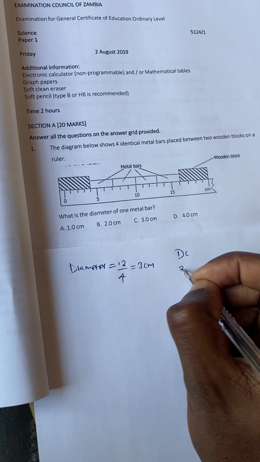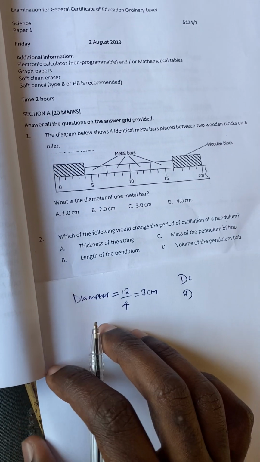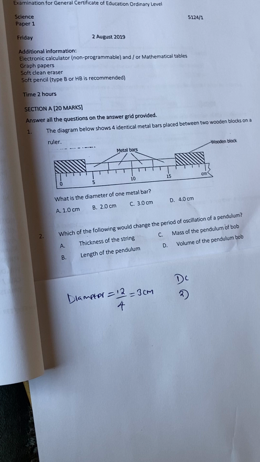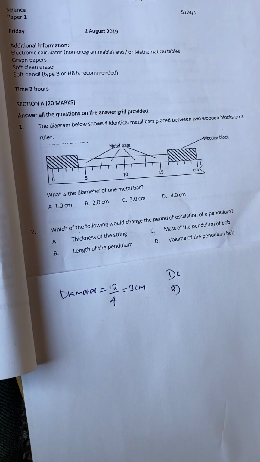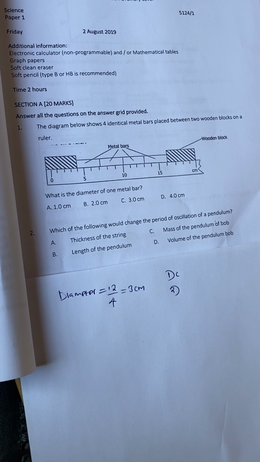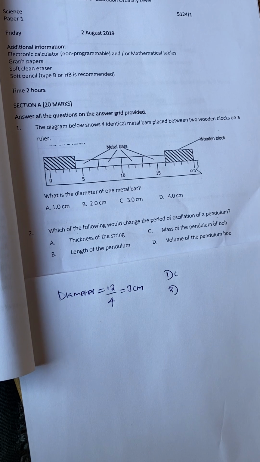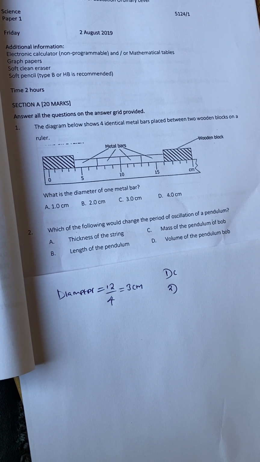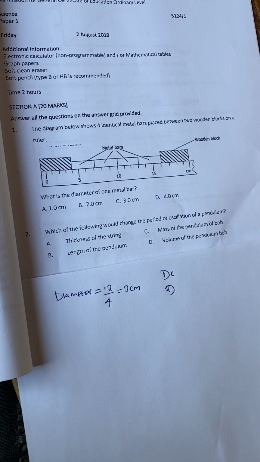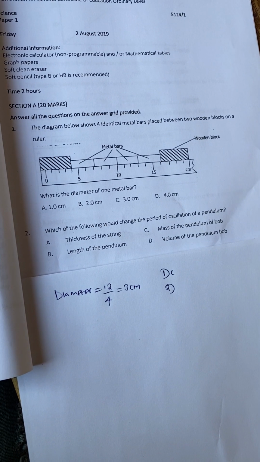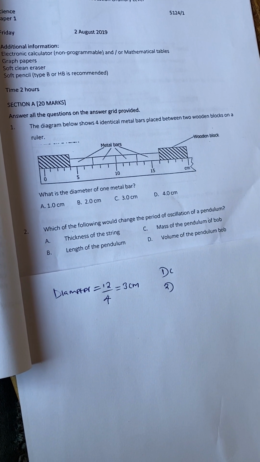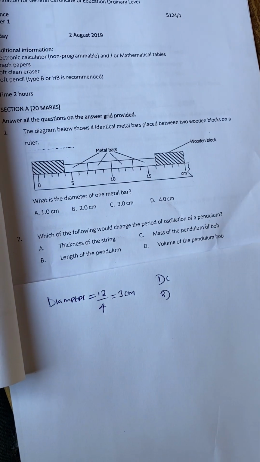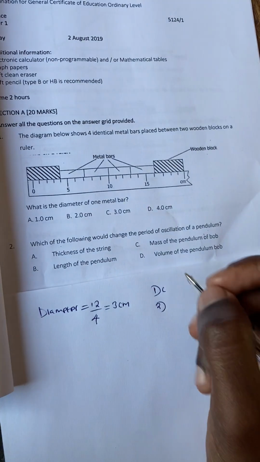Then question 2, which of the following would change the period of oscillation of a pendulum? So the period of oscillation of a pendulum is affected by acceleration due to gravity and the length of the pendulum. So thickness of the string, no. Mass of the pendulum bob, no. Volume of the pendulum bob, no. The correct answer is supposed to be B, length of the pendulum.